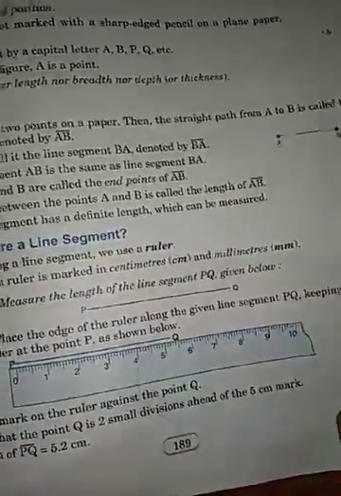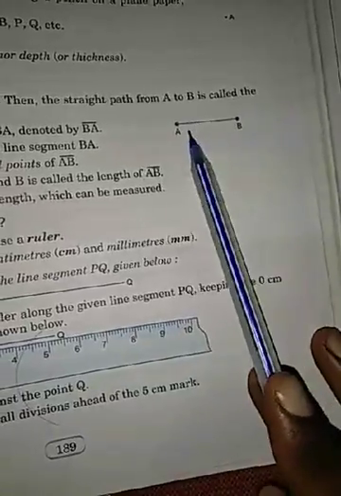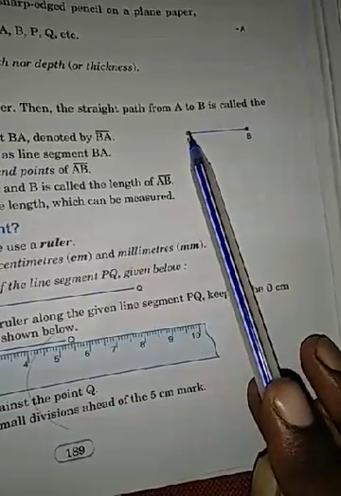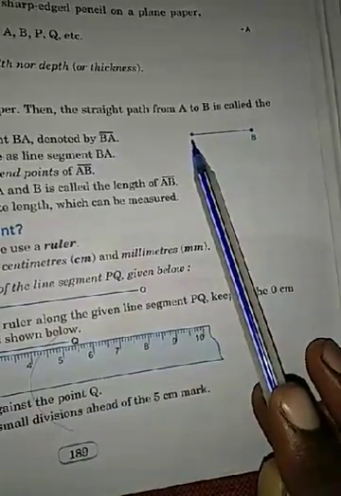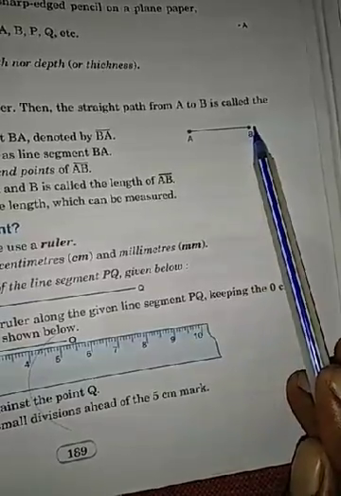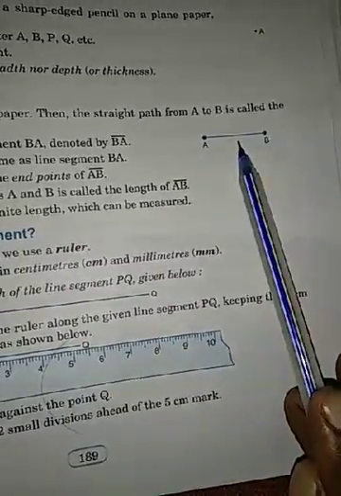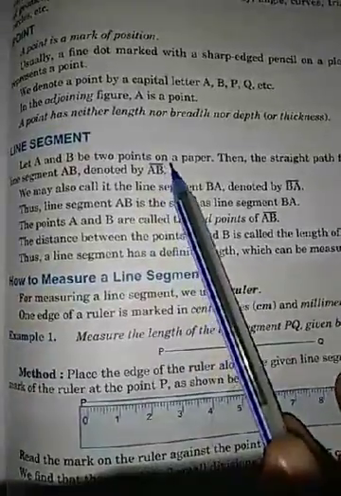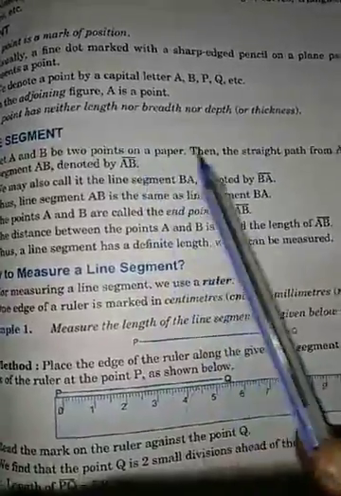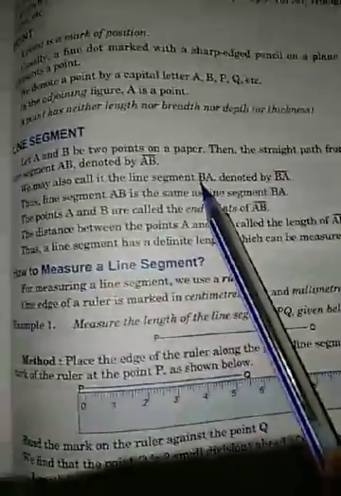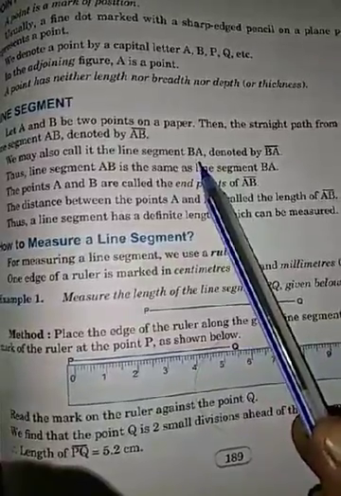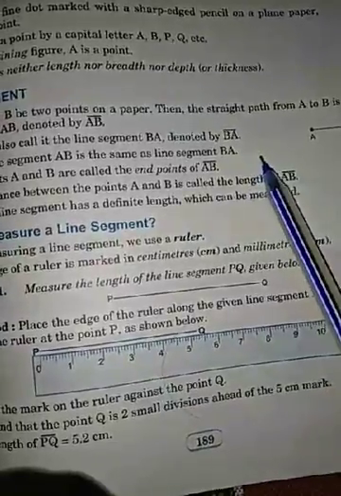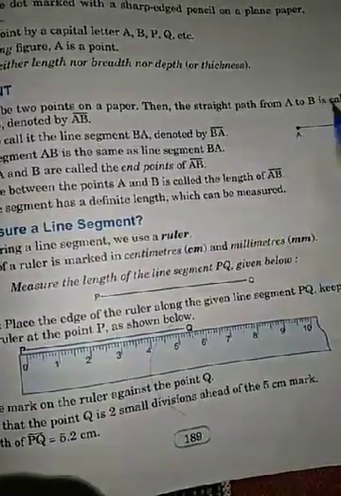Now the second one is line segment. Let us draw two points on a paper, one is point A, another one is point B. Now draw a straight path from A to B, and this is called the line segment AB, and it is denoted by a bar over AB. We may also call it line segment BA, denoted by a bar over BA. So line segment AB has the same length as BA.